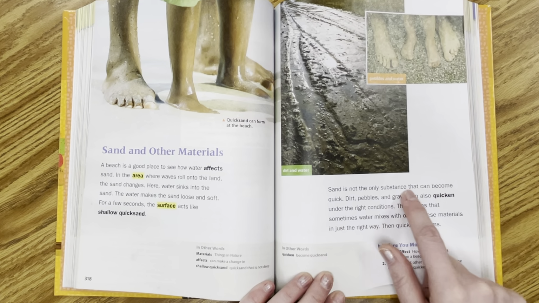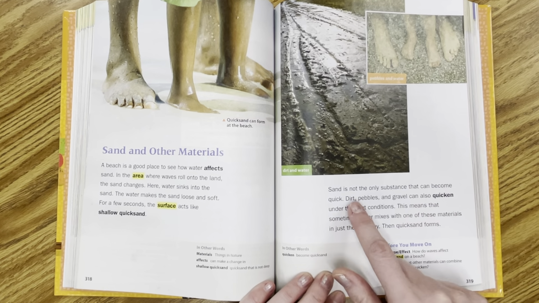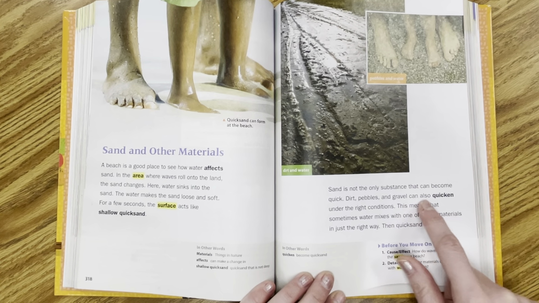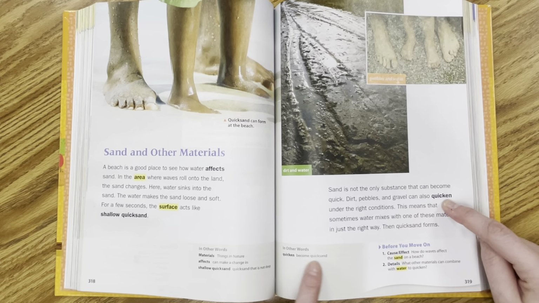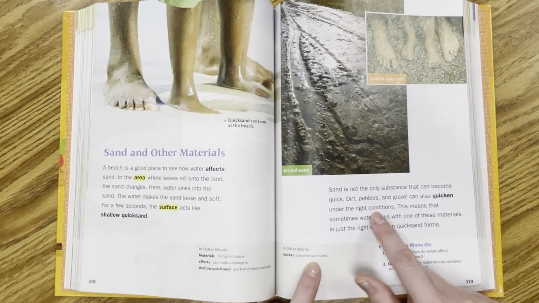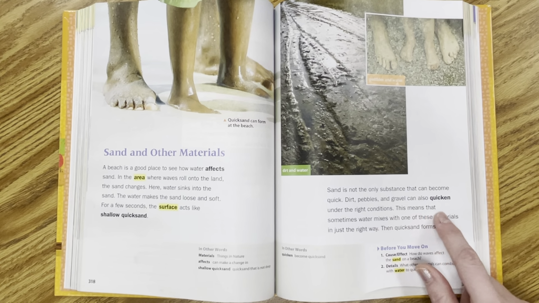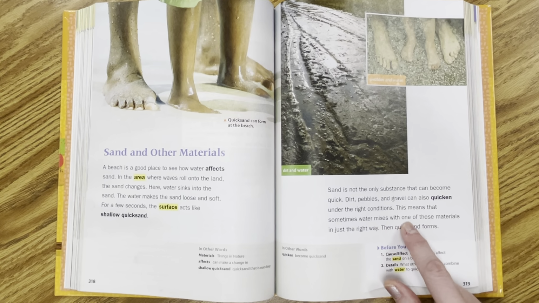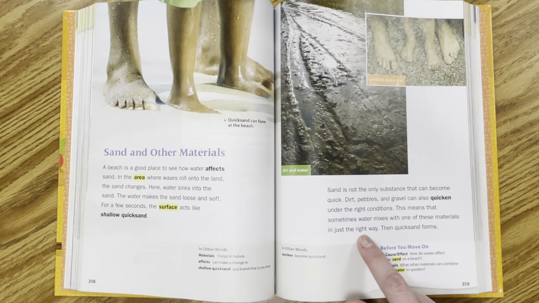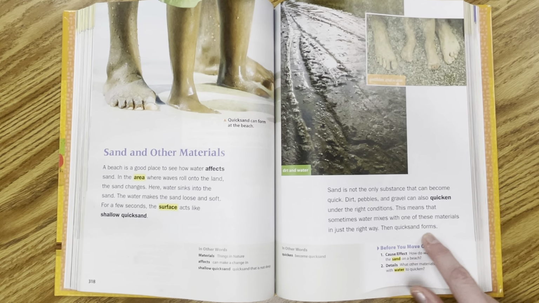Sand is not the only substance that can become quick. Dirt, pebbles, and gravel can also quicken or become quicksand under the right conditions. This means that sometimes water mixes with one of these materials in just the right way. Then quicksand forms.